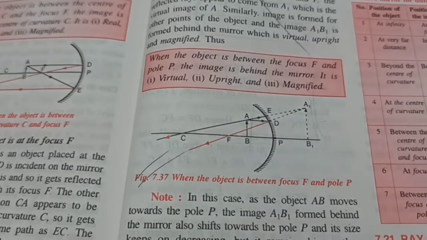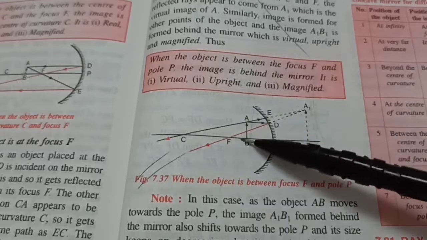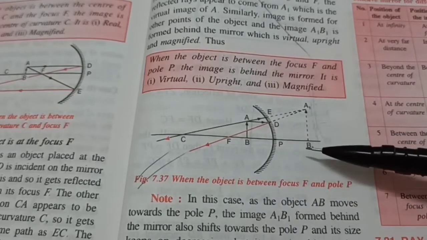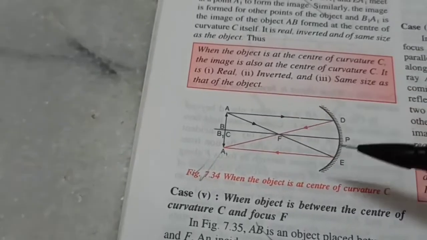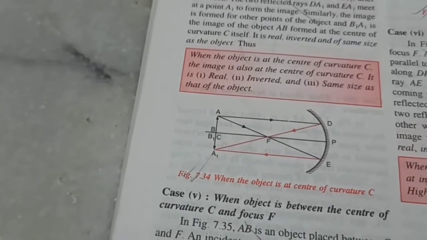Secondly, the value, the number, if it is greater than 1, it is magnified. So if the magnification is 3, it means the image is 3 times the object. If the magnification is 1, it means the object and image are of same size, which is this case. Only this case has it. Whereas if the magnification is less than 1, let's say 0.5, it means that it is diminished image.